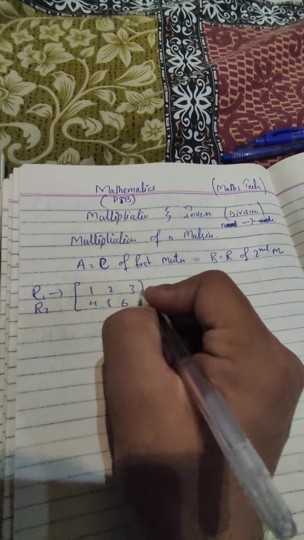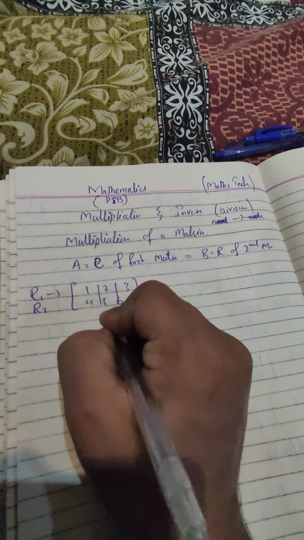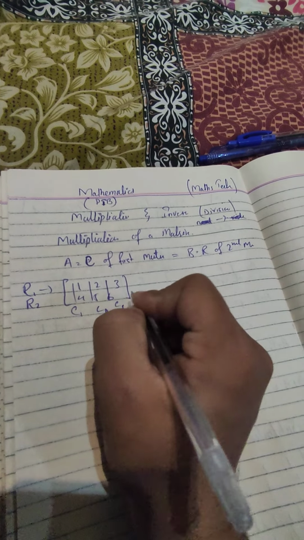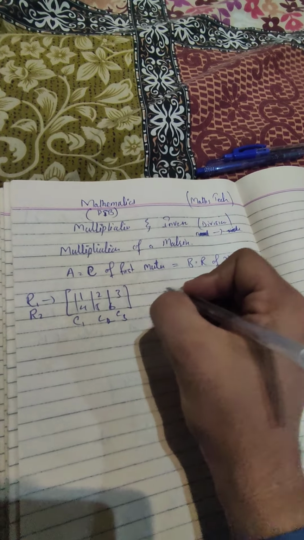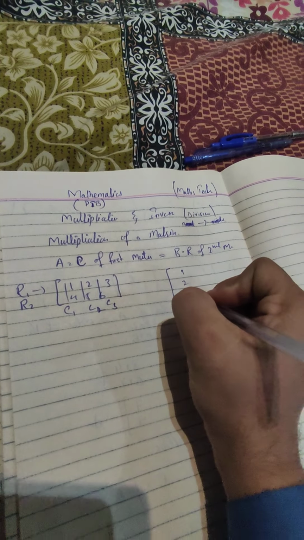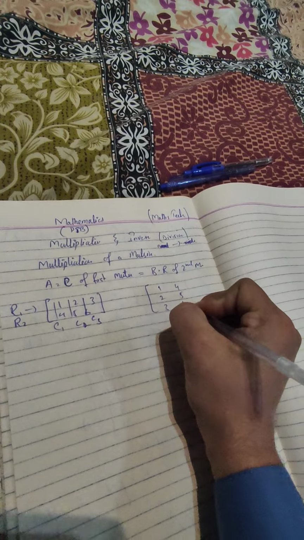this has r1 and r2, two rows, and c1, c2, and c3, three columns. Then the second matrix should be like 1 2 3 4 5 and 6.